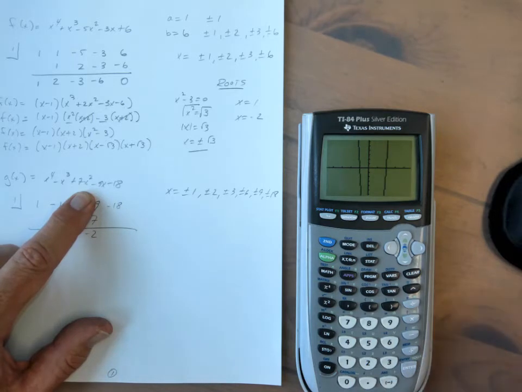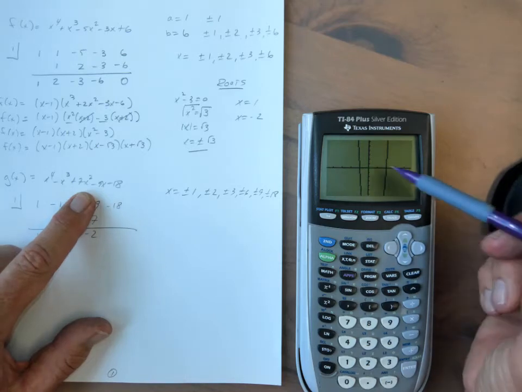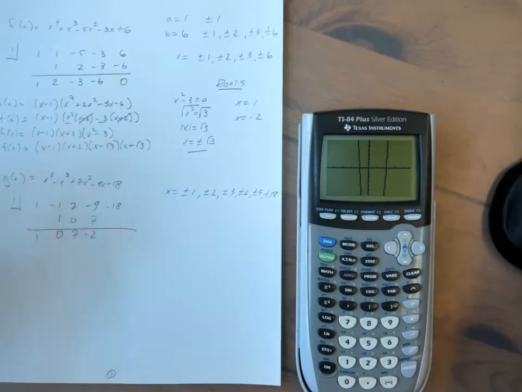Okay, so I'm certainly not seeing all the roots, but what I do see is I have one at -1 and one at +2.